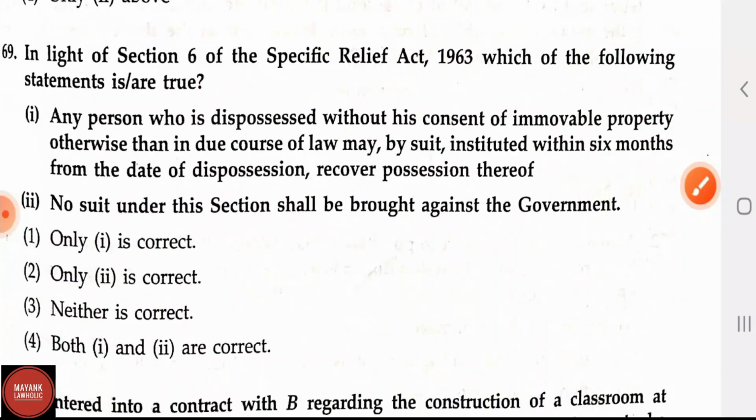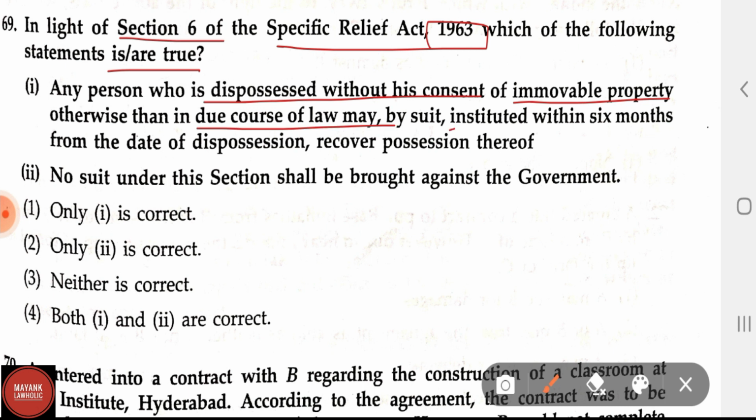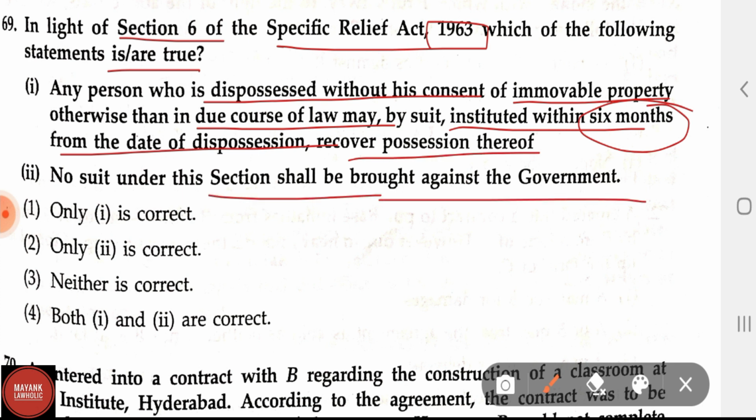Now let us see question number 69. In the light of section 6 of the Specific Relief Act 1963, which of the following statements is true? Statement first, any person who is dispossessed without his consent of immovable property other than in due course of law may, by suit instituted within 6 months from the date of dispossession, recover possession thereof. Option second, no suit under this section shall be brought against the government.